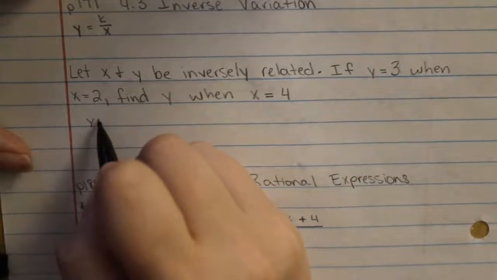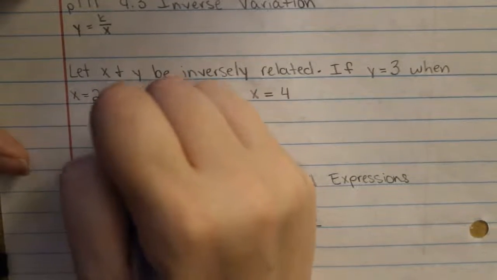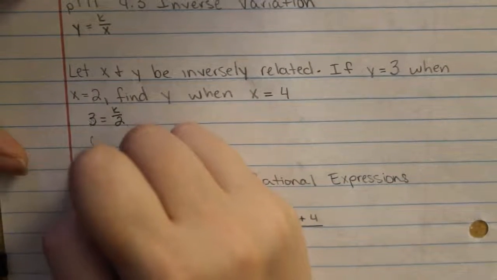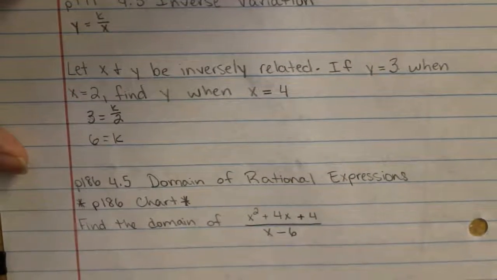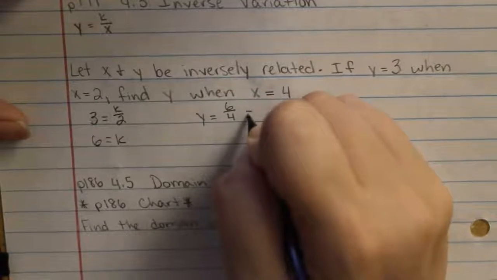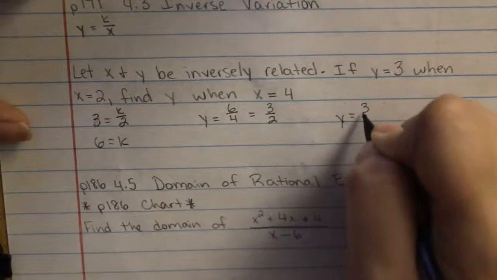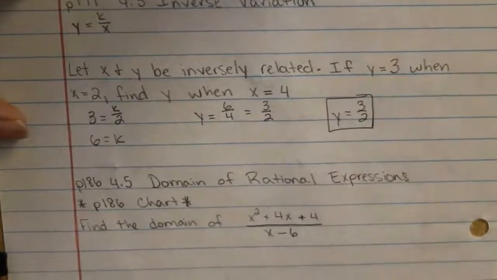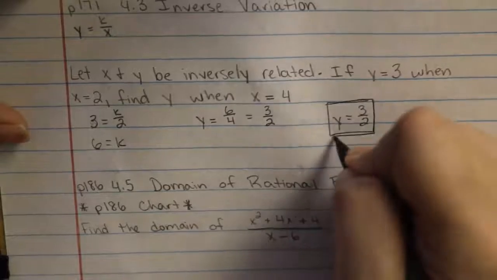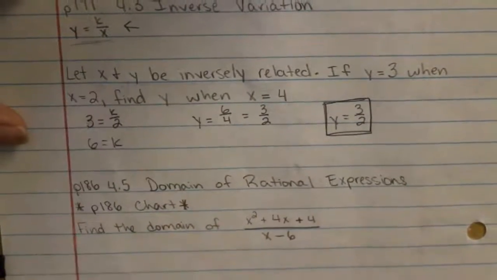So I'm going to have y, let me set that up. That's going to be 3 because I know that y is 3. So 3 equals k divided by 2. Multiply both sides by 2, and I'm going to have 6 equals k. So now we can set up y equals 6 divided by 4. And then we can simplify this into 3 halves. And there we have it, y equals 3 halves. Okay, so make sure you know the formula for inverse variation, which is right here for you. Right there, make sure you know that.